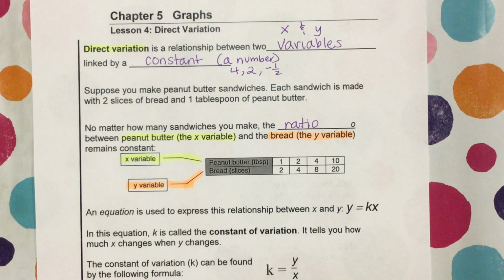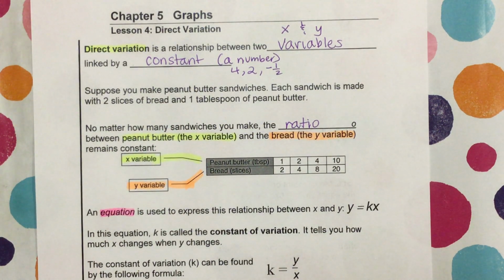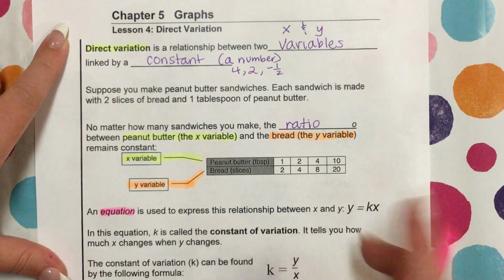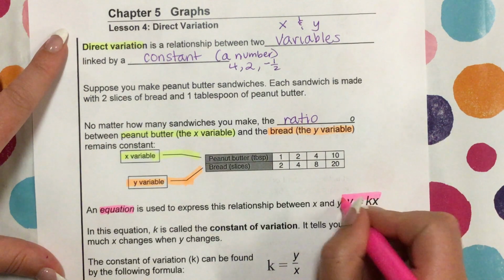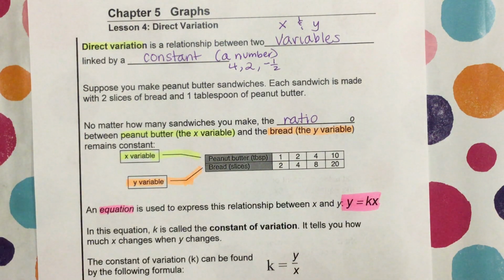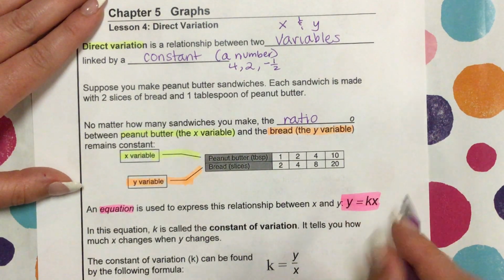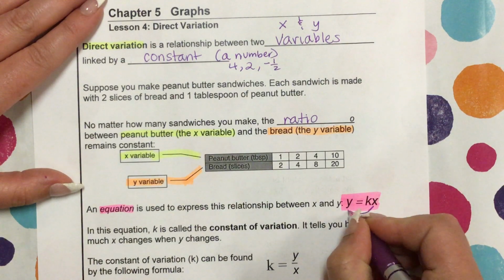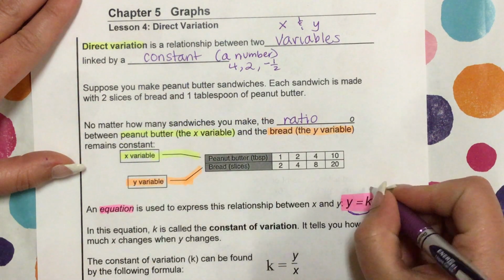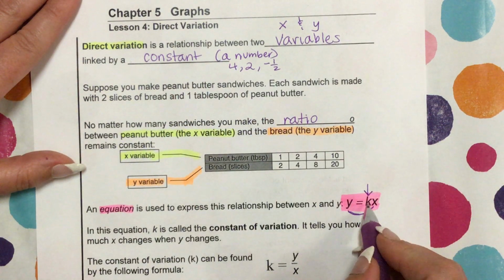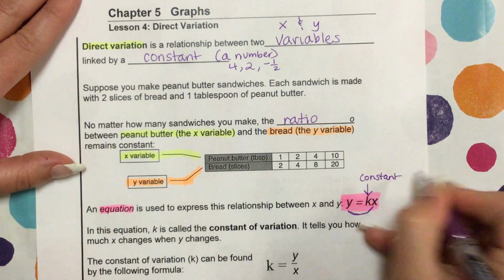Now, an equation is used to express the relationship between x and y. And this is the direct variation equation right here. And here we have the relationship between the variables. There's our x and our y, which is a characteristic of direct variation. And then it's also our constant of variation. Our constant of variation, our number, is k. This is our constant.